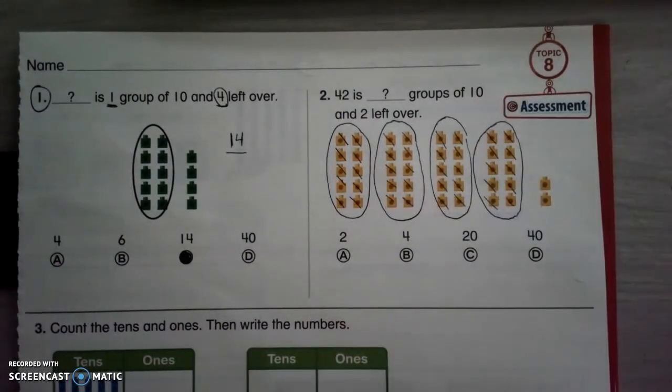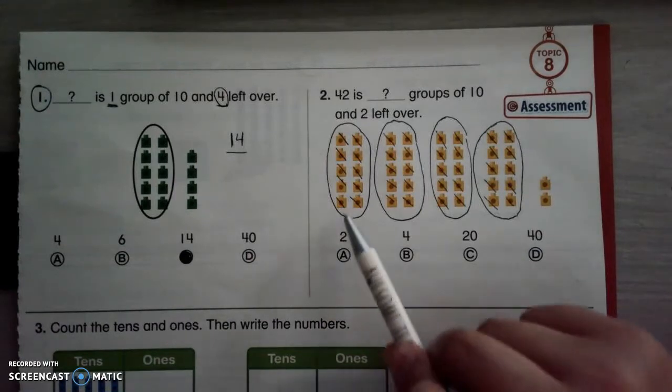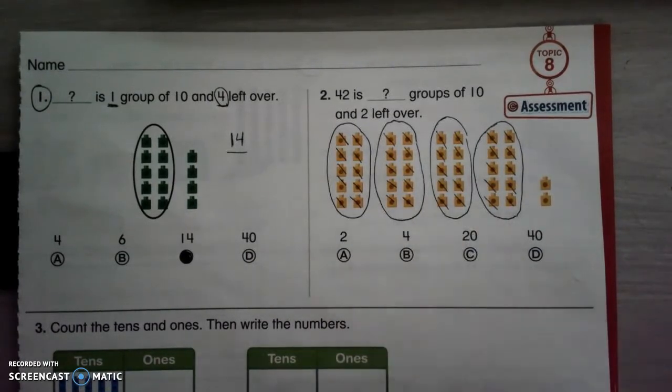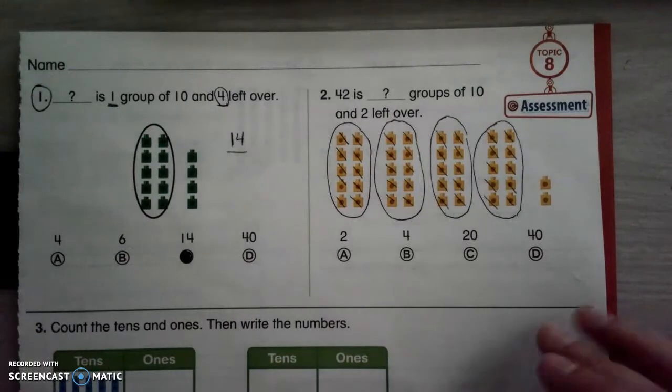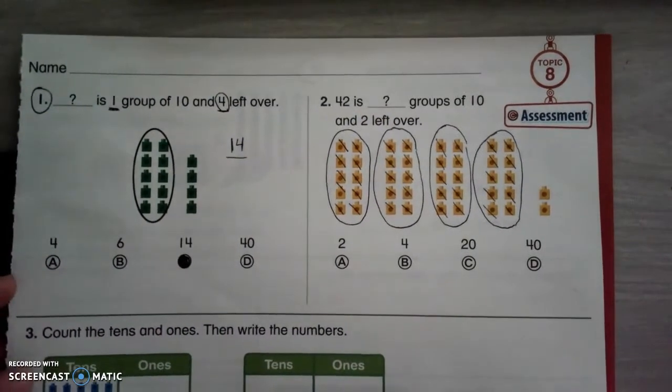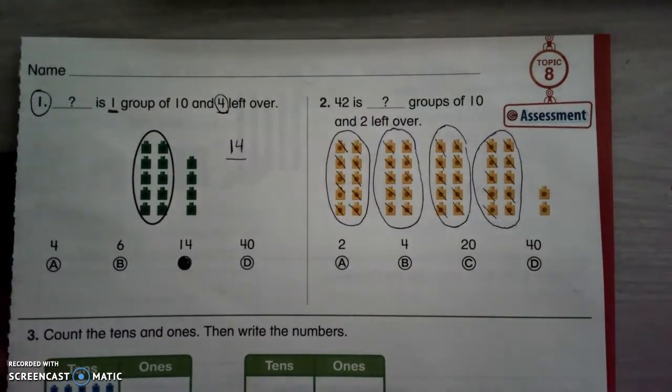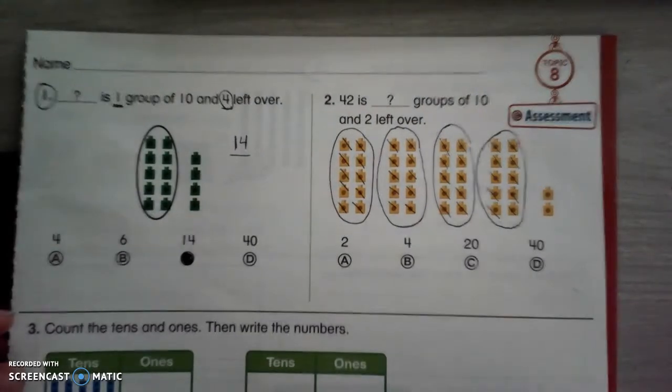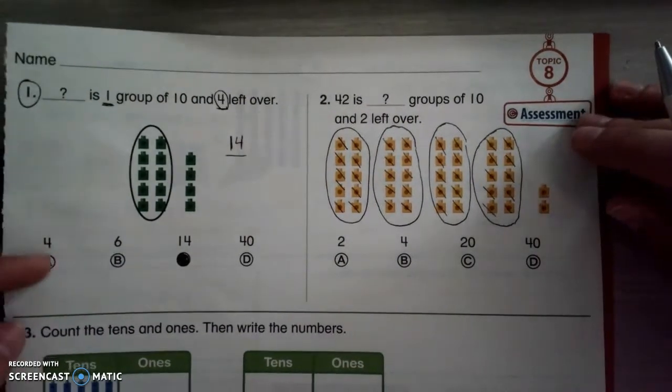Okay, now it's asking for how many groups, not how many cubes, how many groups we have. So pick an answer and then we'll go on to number 3. Do you think it's 2 groups, 4 groups, 20 groups, or 40 groups?